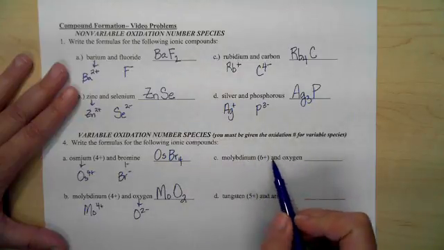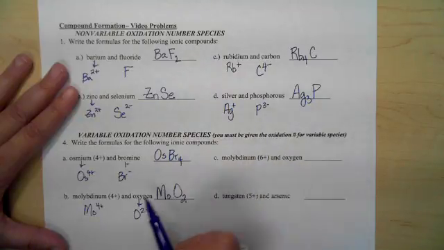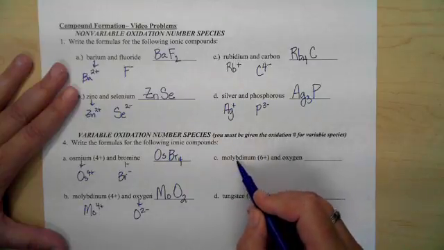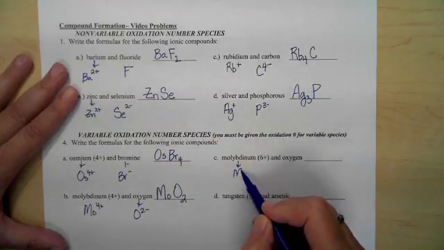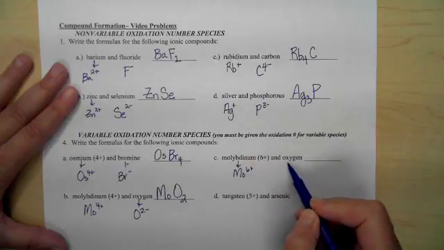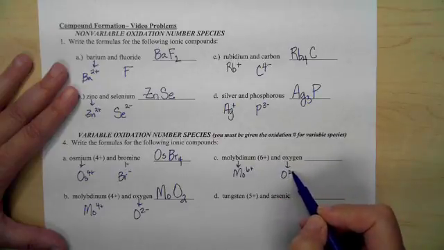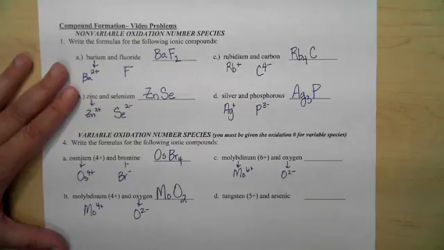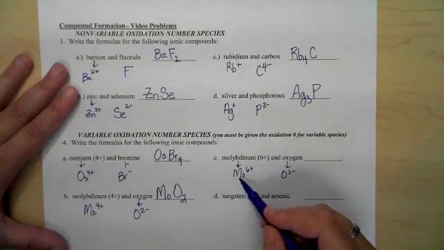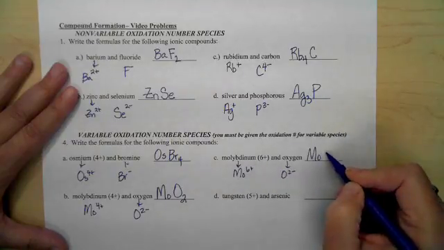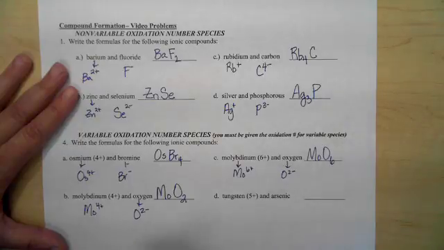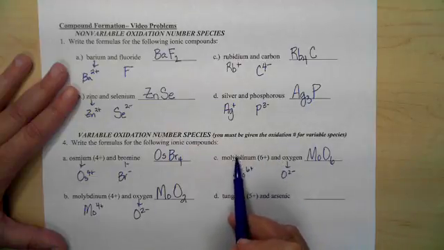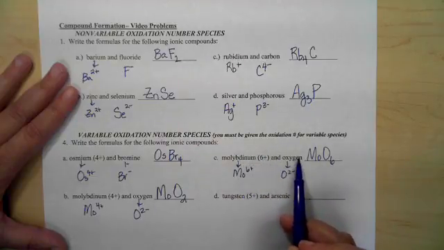Now, in C, we have molybdenum 6+ and oxygen. Wait a minute, we did molybdenum 4+, but over here we're doing molybdenum 6+. Oxygen is not changing. Just remember that most of the transition metals can be variable. So in this particular case, with molybdenum 4+, we get MoO2. If it's 6+, we get MoO6. So when we name this, it would be molybdenum 4 oxide. This is molybdenum 6 oxide.